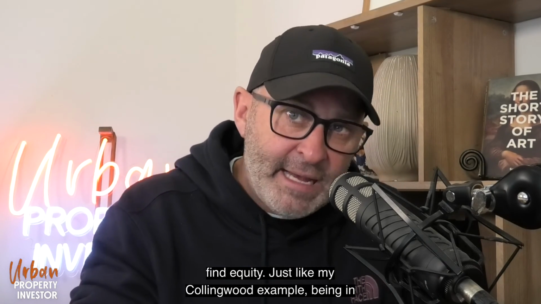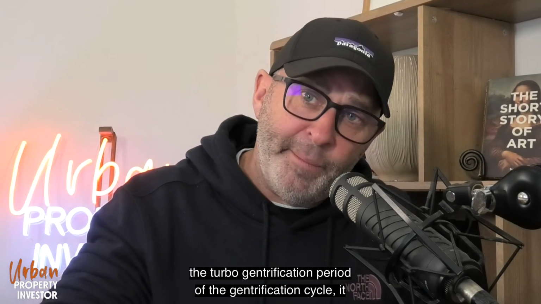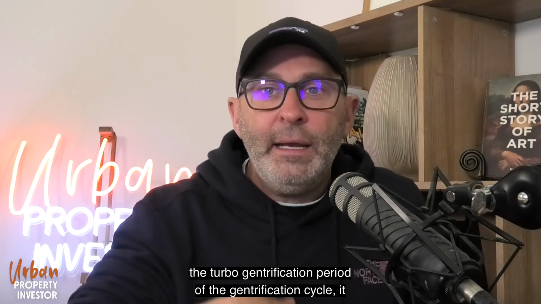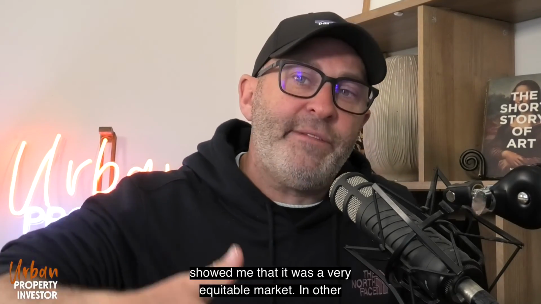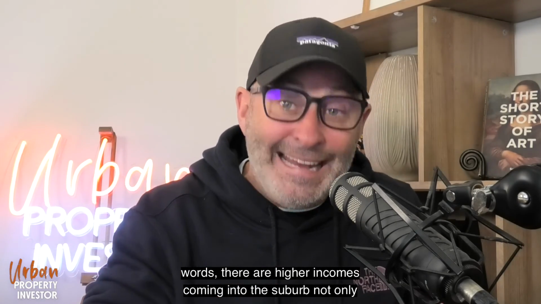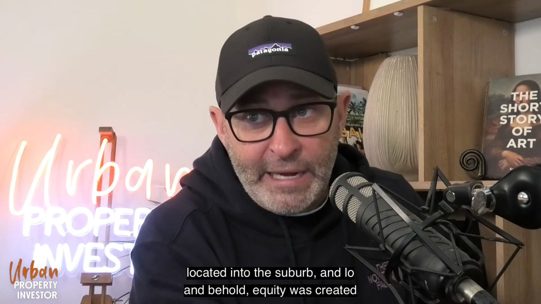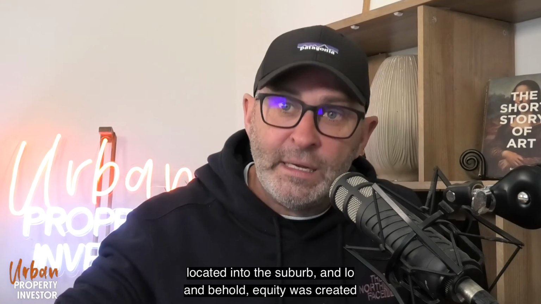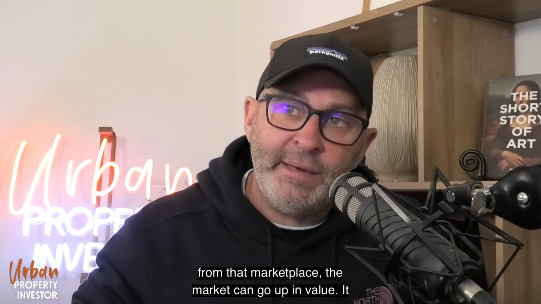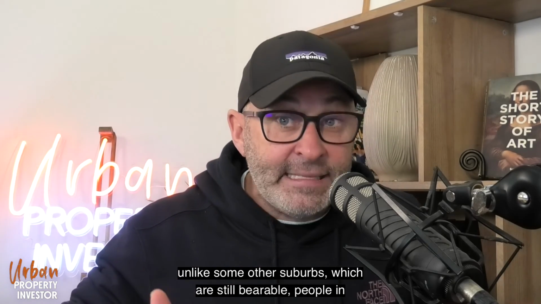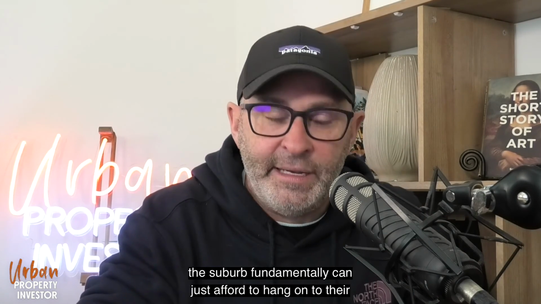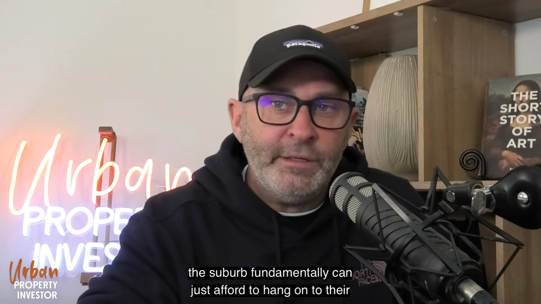Just like my Collingwood example, being in the turbo gentrification period of the gentrification cycle, it showed me that it was a very equitable market. In other words, there are higher incomes coming into the suburb, not only located into the suburb, and lo and behold, equity was created from that marketplace. The market can go up in value. Unlike some other suburbs, which are still bearable. People in the suburb fundamentally can just afford to hang on to their asset.